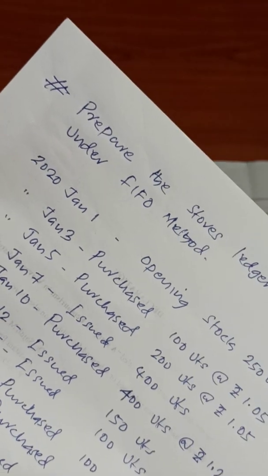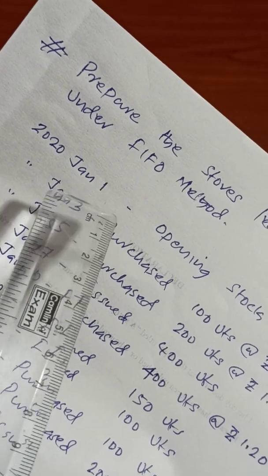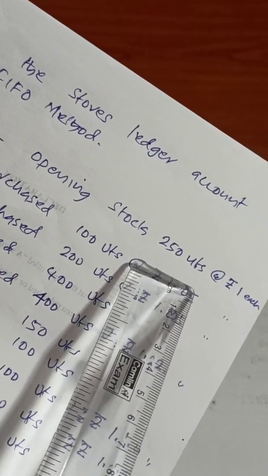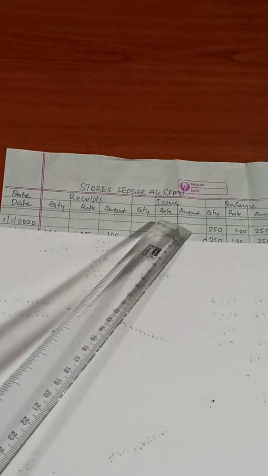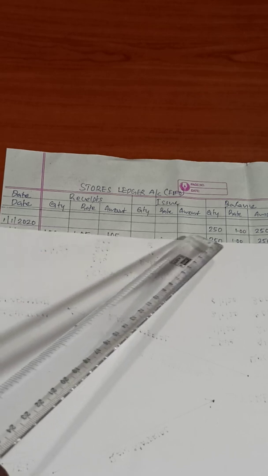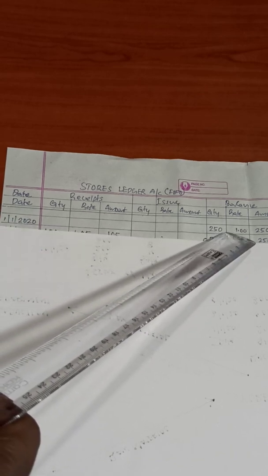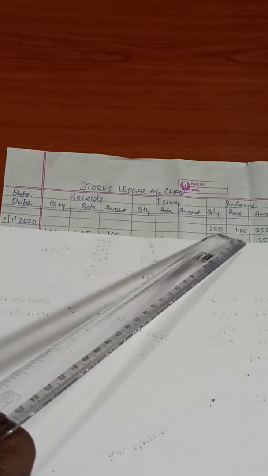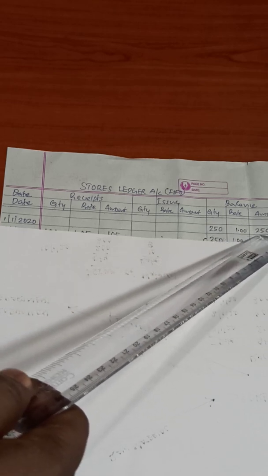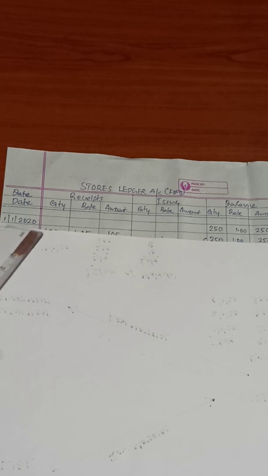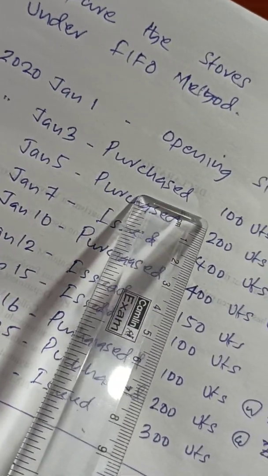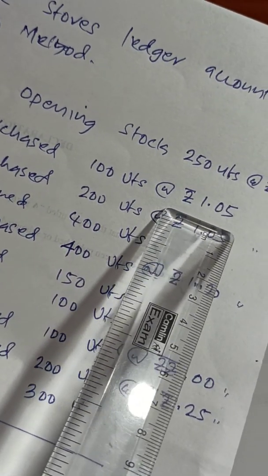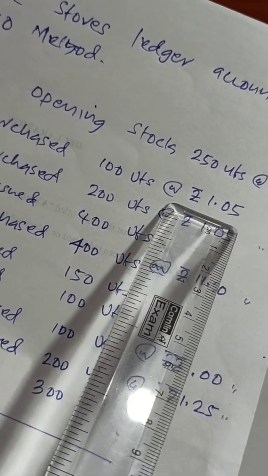So the first thing they are saying is that on 2020 January 1st, there is an opening stock of 250 units at rupees 1. So you show it, that is, there is no receipt, there is no issue. On 1st January, there is only an opening balance, that is quantity is 250, rate 1, amount 250.